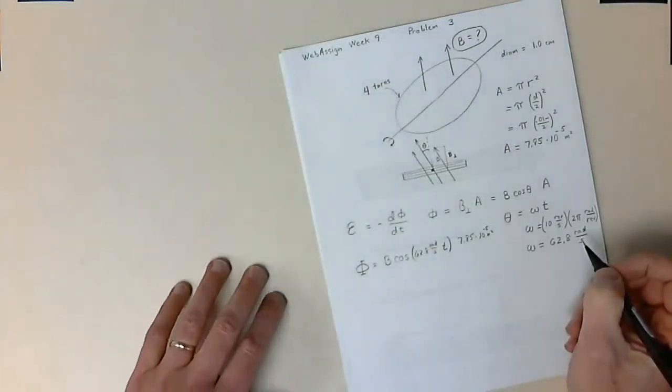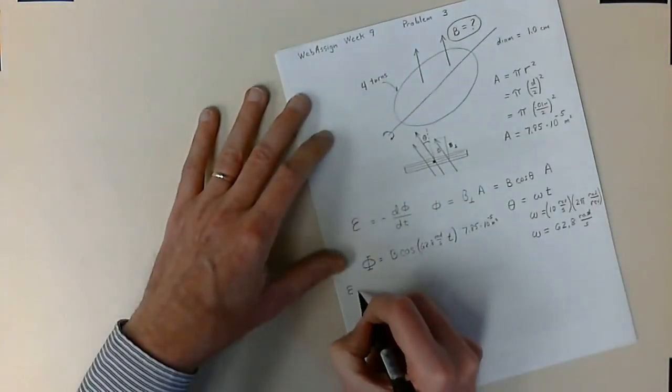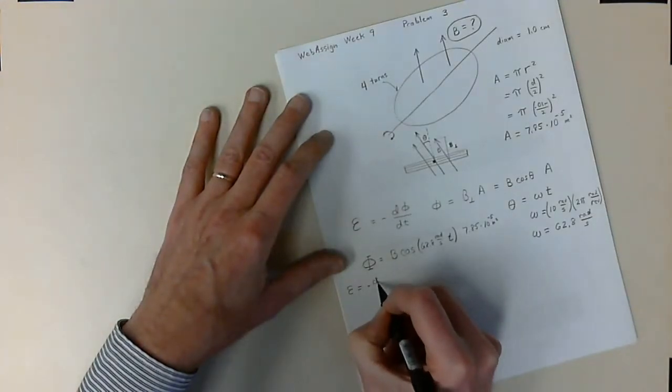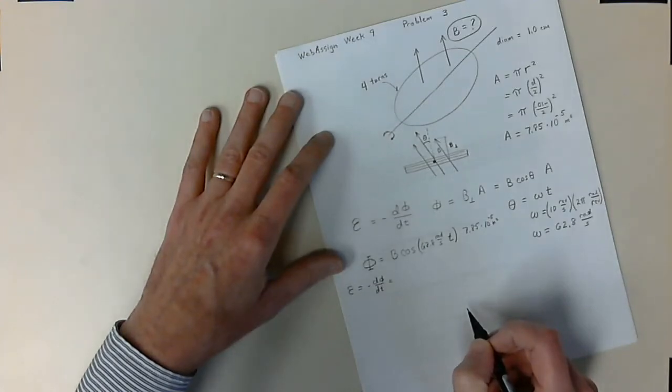And now we have to take the derivative of that. So the EMF is minus d phi dt, so we've got to take the derivative of that whole expression.